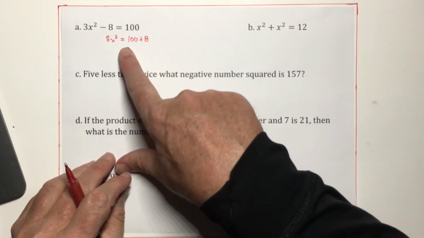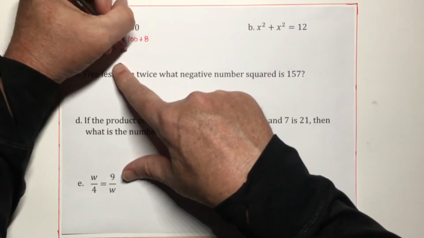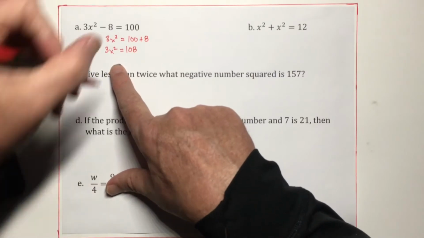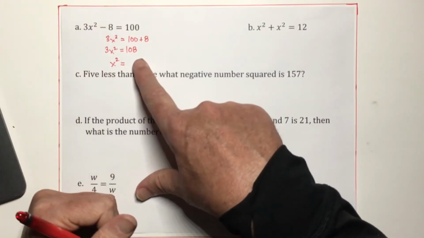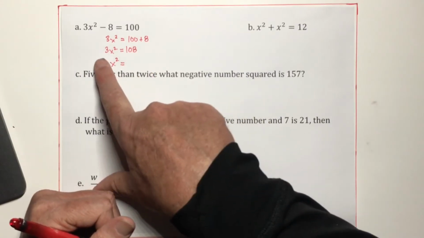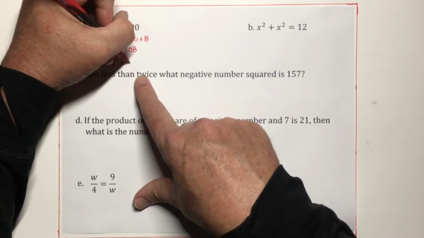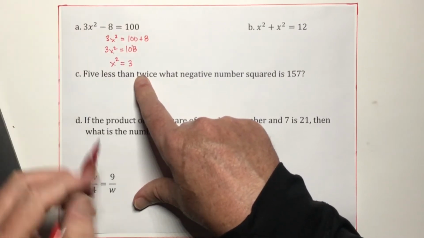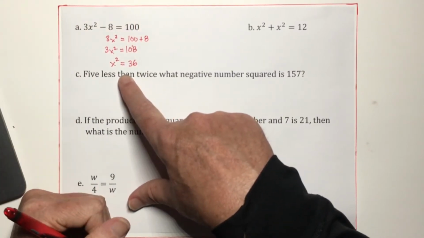All right, well, that means 3x squared equals 108. Now, to get the x squared all by itself, we divide everything by 3. So x squared equals 108 divided by 3. You can do that in your head. 3 goes into 10 3 times with a remainder of 1. Put a little 1 right there. 3 goes into 18 6 times. So x squared equals 36.